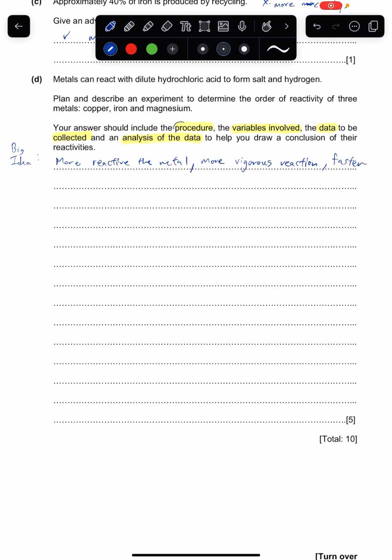But what are we gonna do then? Very simple. There are so many ways to look at it. You can look at the answer, but I'm just gonna show you one of the ways. Maybe I use limited metal, then I record the time taken for the metal to completely disappear. If it completely disappears, it means the reaction is finished, right? So that is one way.